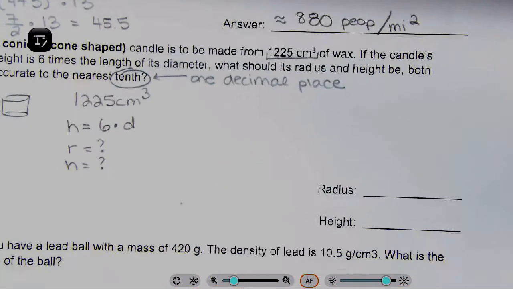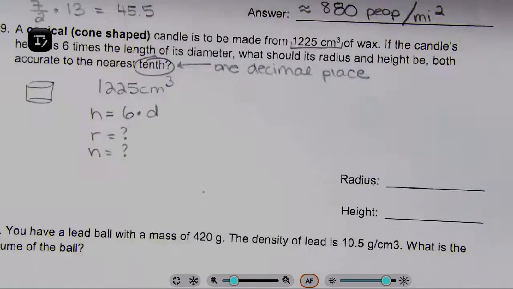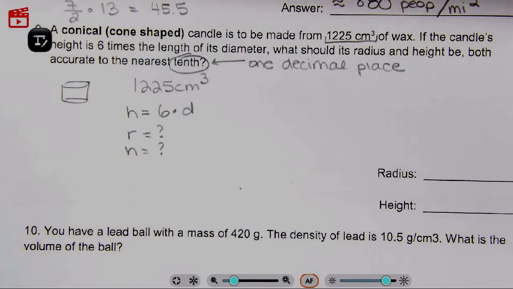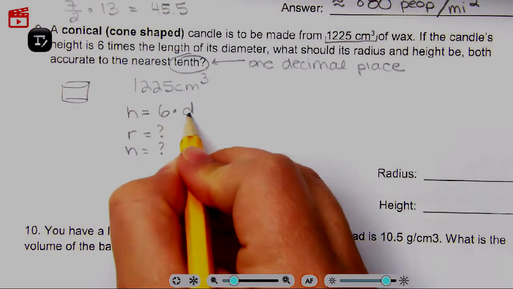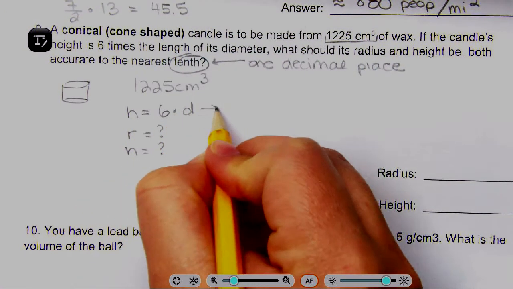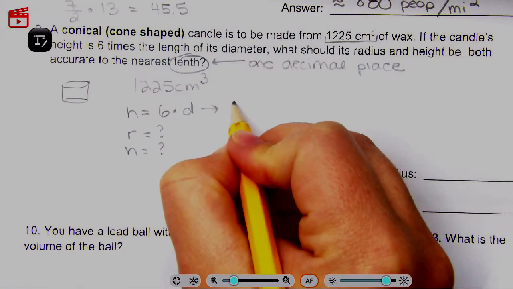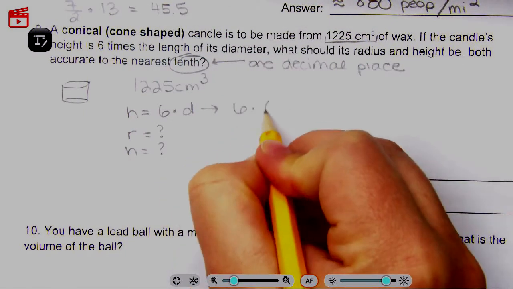Okay, this one, in my opinion, if you want to put a star next to it, this one is one of the more difficult problems because there's a lot going on with it. I think this one and maybe number 11 or 12 or 13 is another difficult one. We'll get to that. Okay, so since height is 6 times its diameter, that means height is 6 times something else.